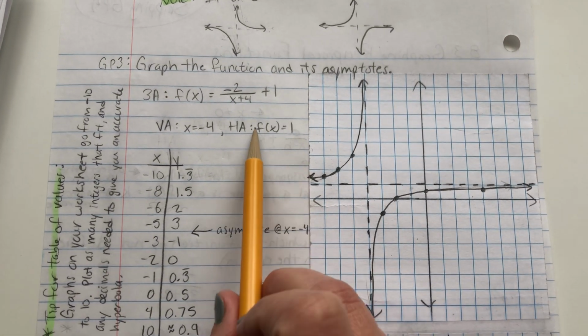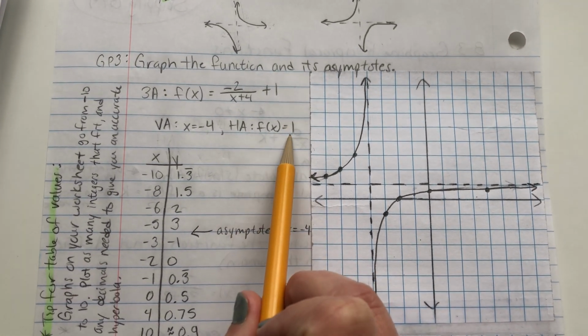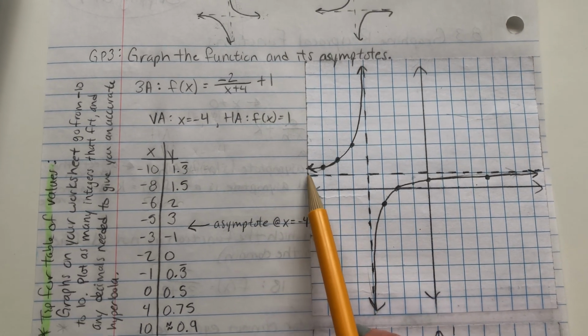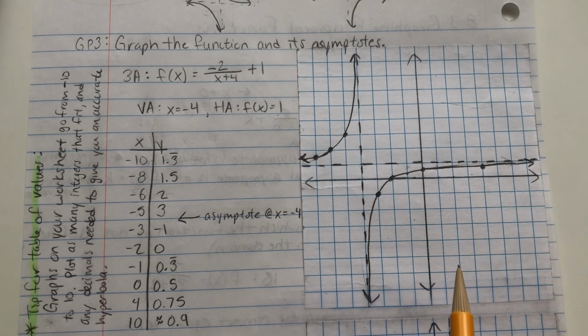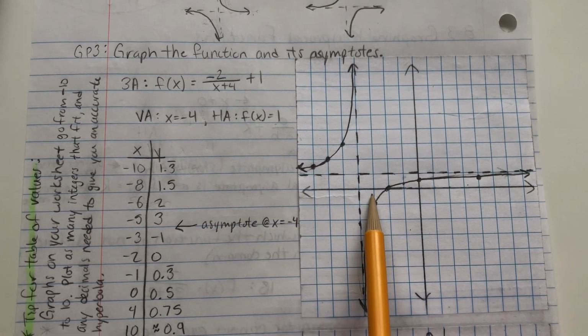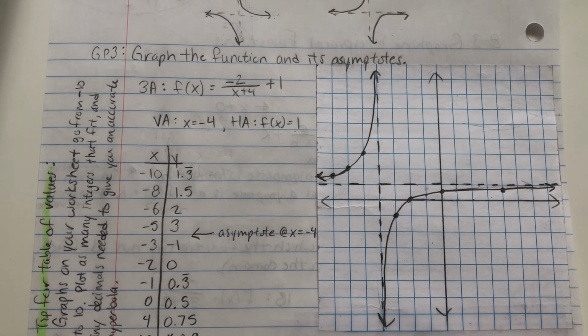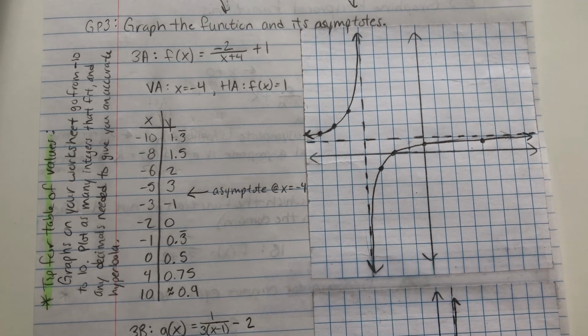And then our horizontal asymptote is going to be your k value, so that'd be a +1. So I did a nice straight dotted line here to represent our horizontal asymptote. And again, neither portion of our graph is going to cross that asymptote. And then from there, it's just a table of values.